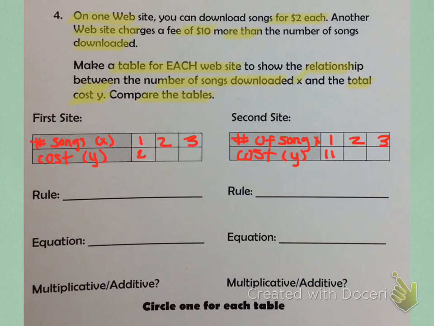Okay, then if I get from 1 to 2, that's times 2. 2 times 2 is 4, and 3 times 2 is 6. 10 more than 2 songs downloaded is 12, and 10 more than 3 songs downloaded is 13.